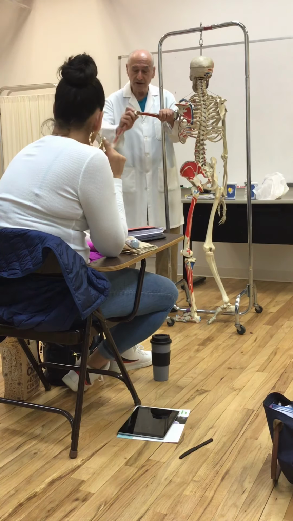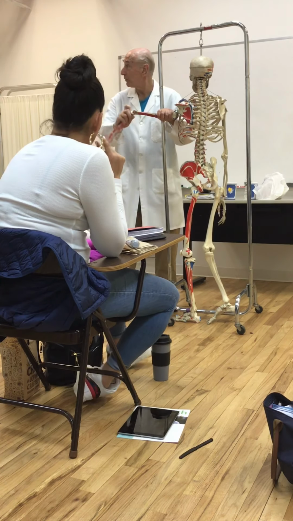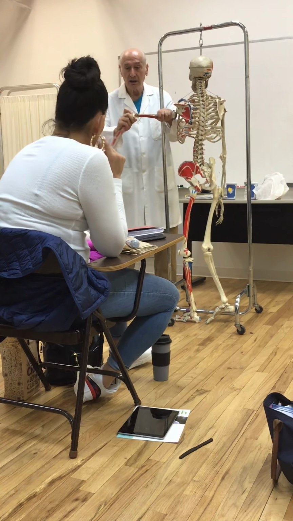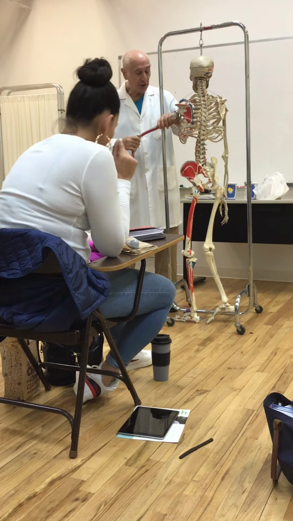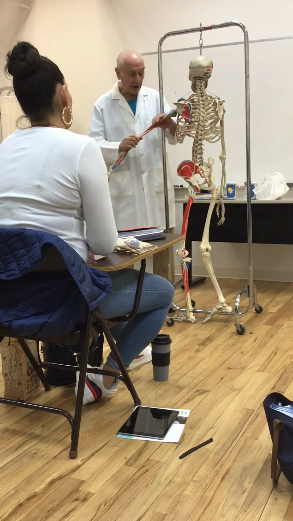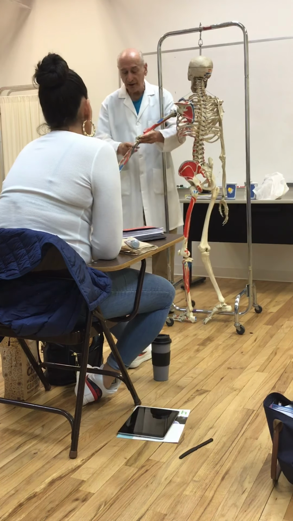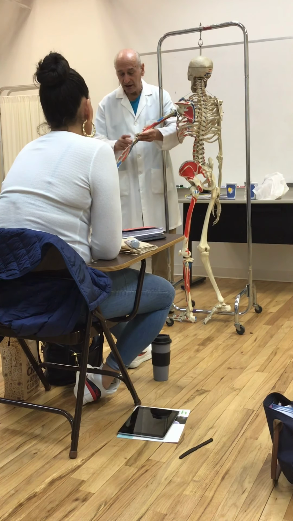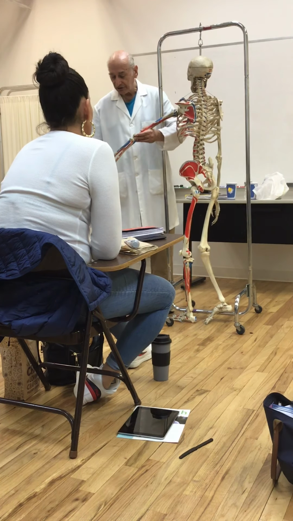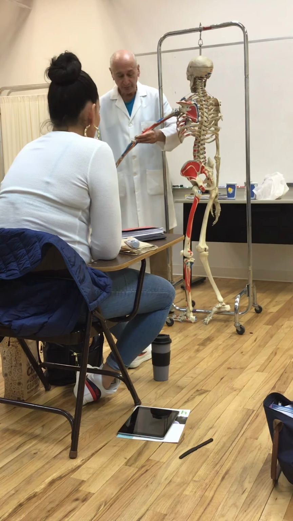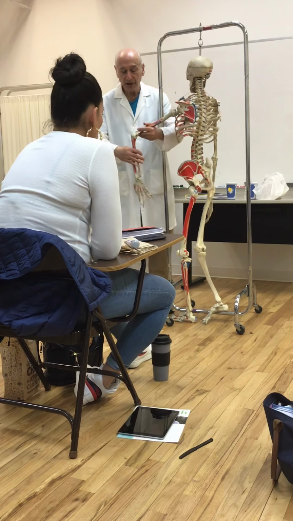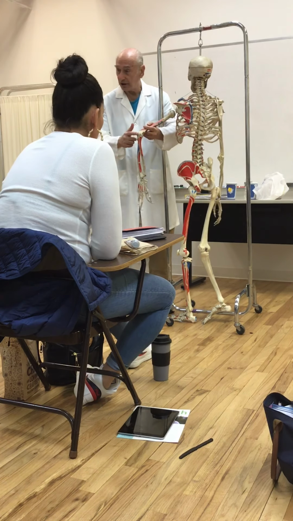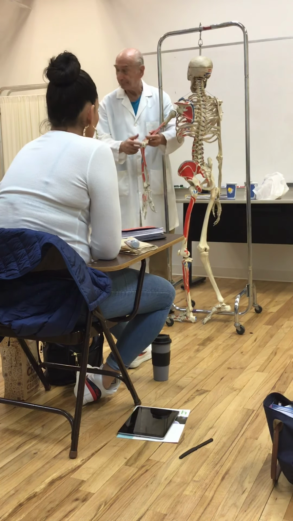The insertion of triceps is olecranon process of ulna. So the major insertions of the four major elbow muscles: biceps, radial tuberosity, radius; brachialis, ulnar tuberosity, ulna; brachioradialis, styloid process, radius; and triceps, olecranon process of ulna.